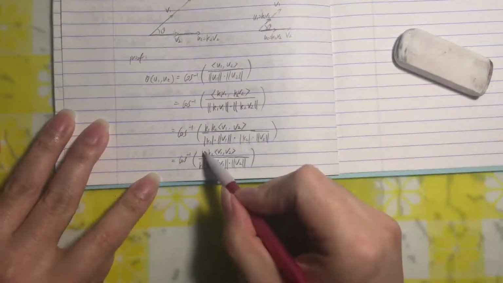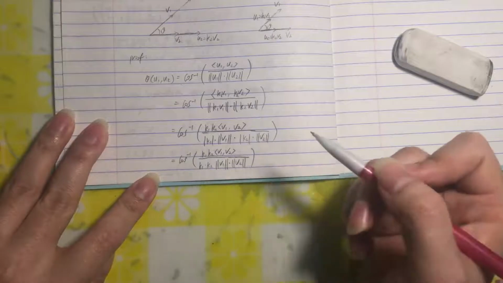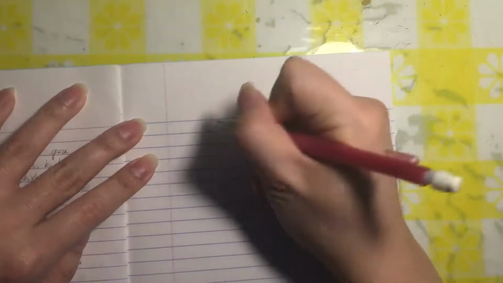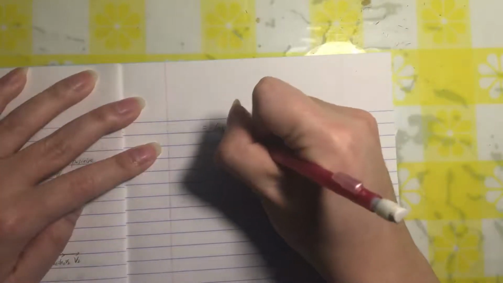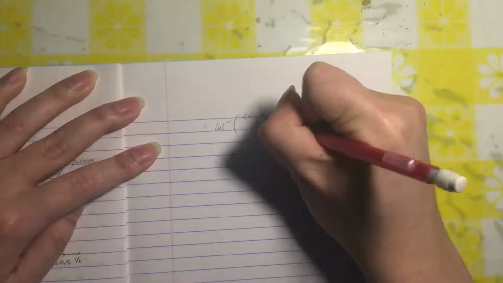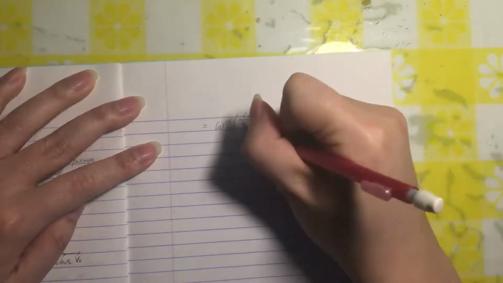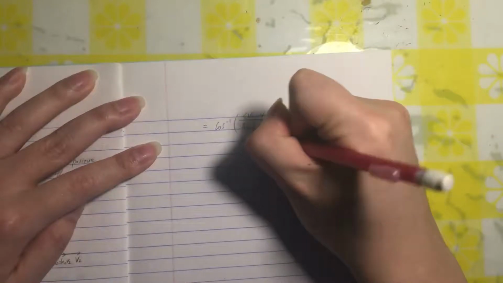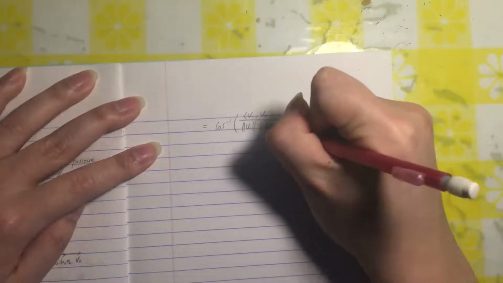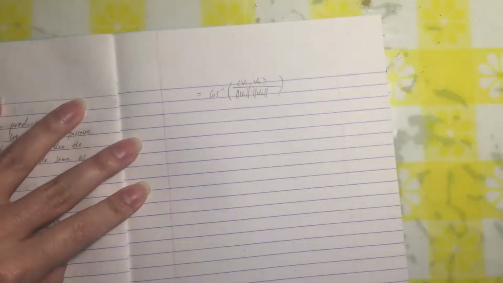Then I can cancel K1, K2 from top and the bottom. Continue here. I get inverse cosine of the inner product of V1, V2 over norm of V1 times norm of V2. If I cancel K1, K2 from top and the bottom, that's what I get here.